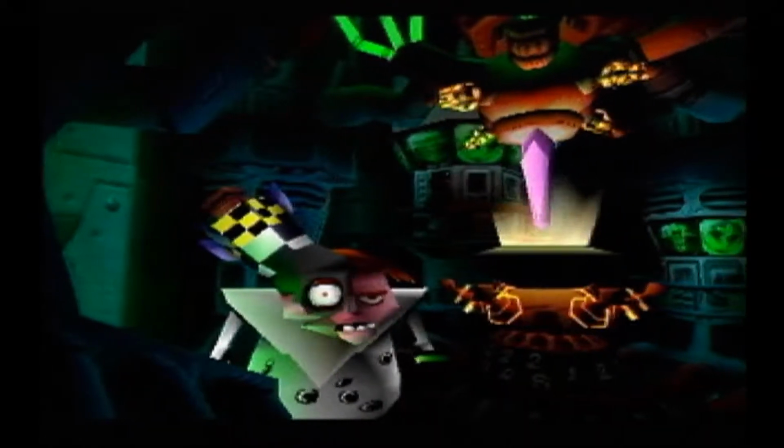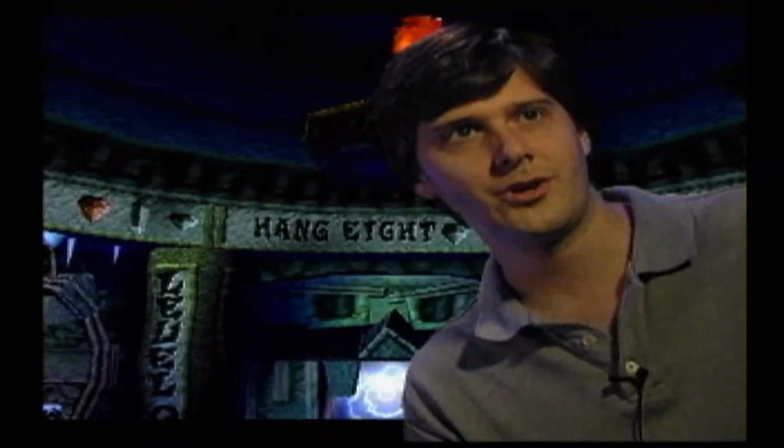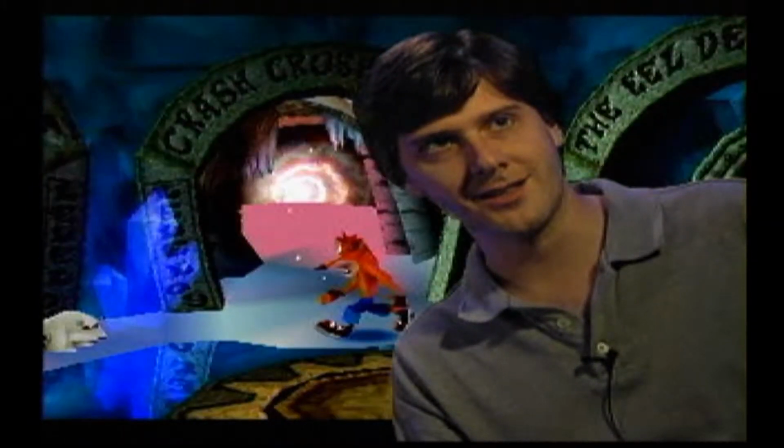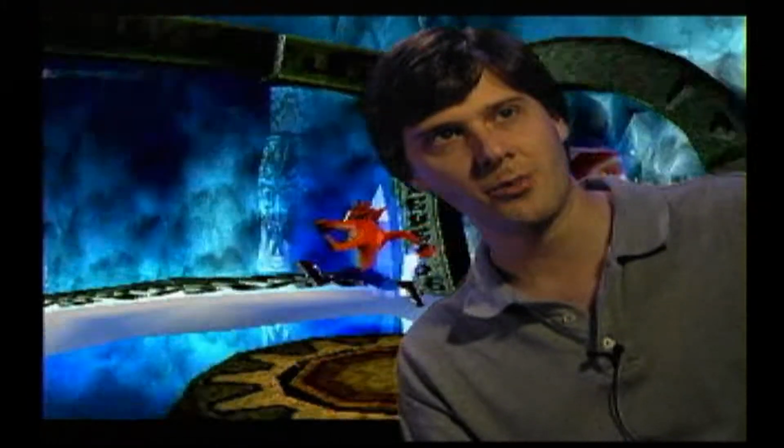We're here today to give you a behind-the-scenes look into the making of Crash Bandicoot 2, Cortex Strikes Back. Crash Bandicoot 2 has a very refined gameplay. We took the response we got from players of Crash 1 and the knowledge we gained in creating the first product and sharpened the focus of gameplay in the sequel.